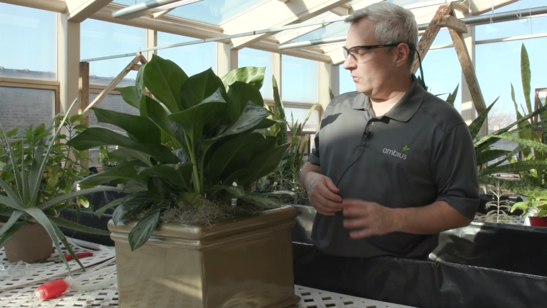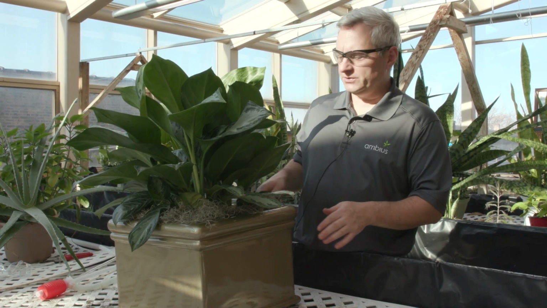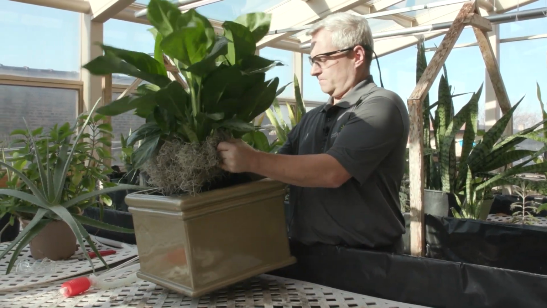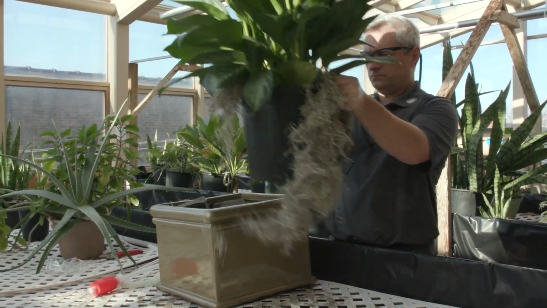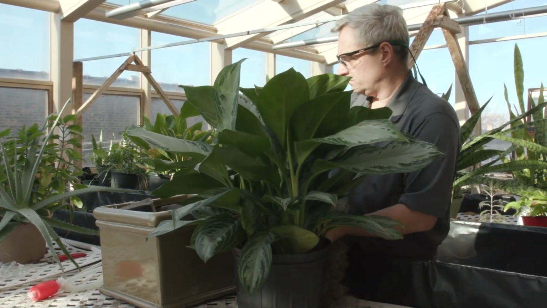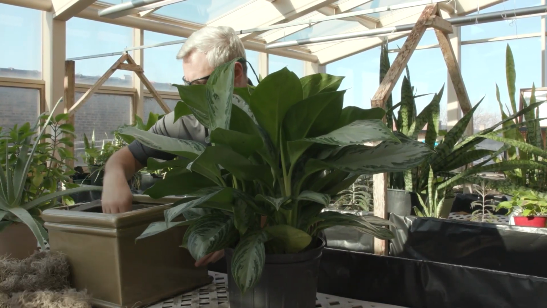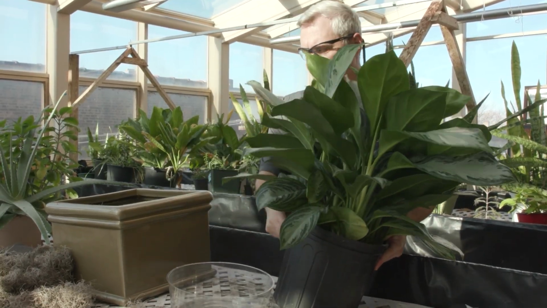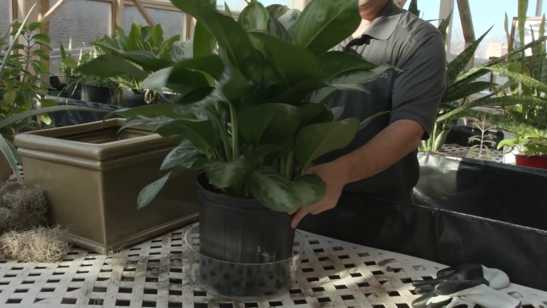And then to actually water the plant, I'm going to pull this out just so you can see everything and how I'm going to go about watering it. So I've now unstaged this plant. I'm going to put the drainage saucer on the bottom like that.